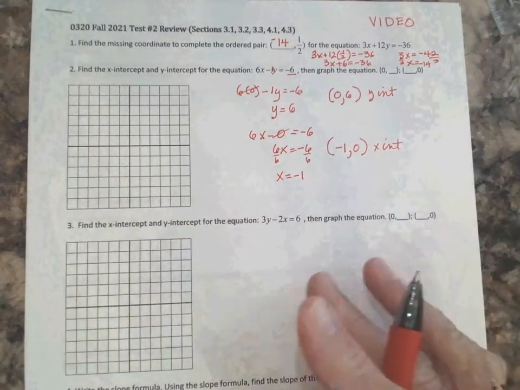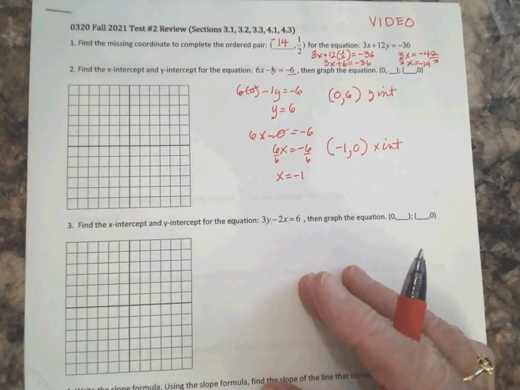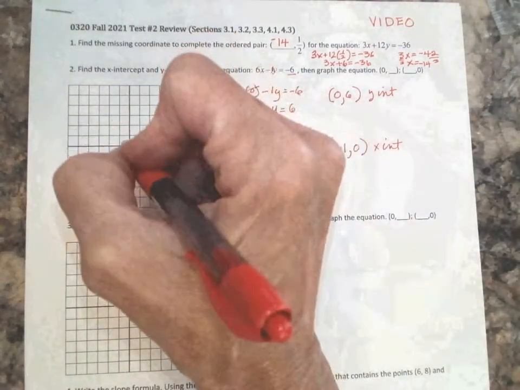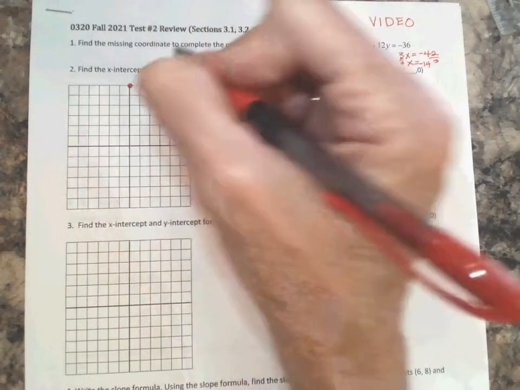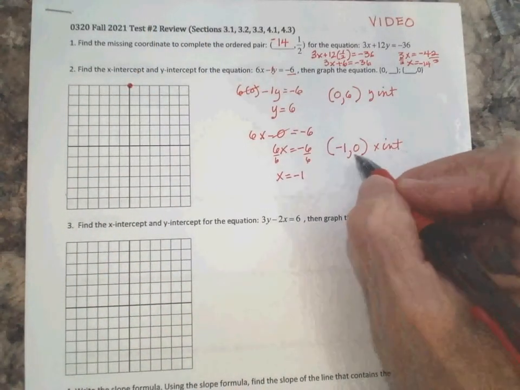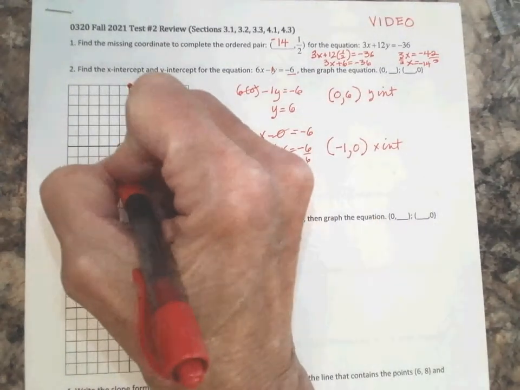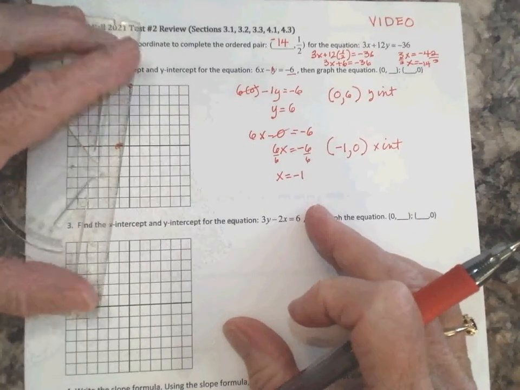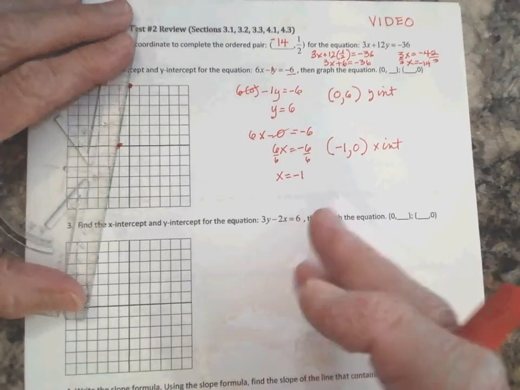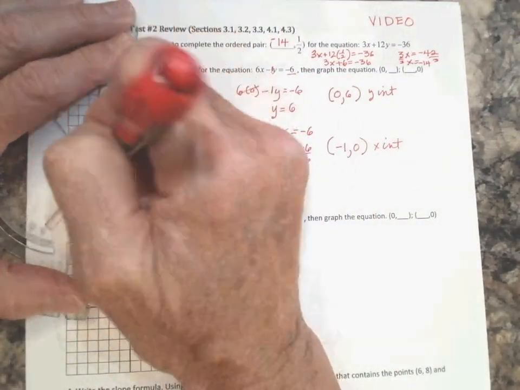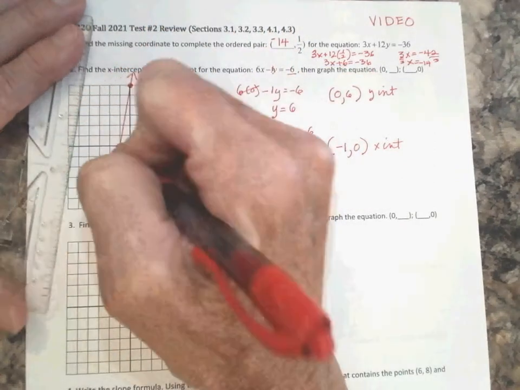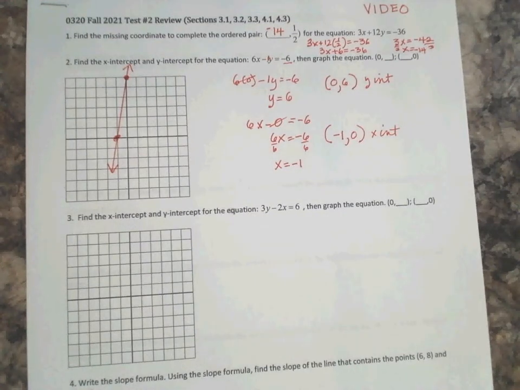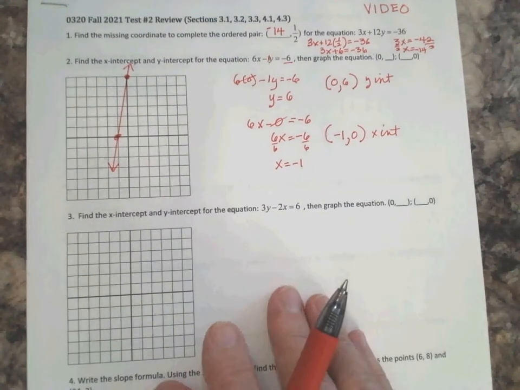Now you're just going to take those 2 points and plot them on the graph. So this one will be on the y-axis at positive 6, and this will be on the x-axis at negative 1, and then you're simply going to draw your line through those points. Now, my expectation is that you have a straight edge to draw your line with, because this is not creative art class, this is math, so it has to be a straight line. So you need something that will draw a straight line, not freehand it.